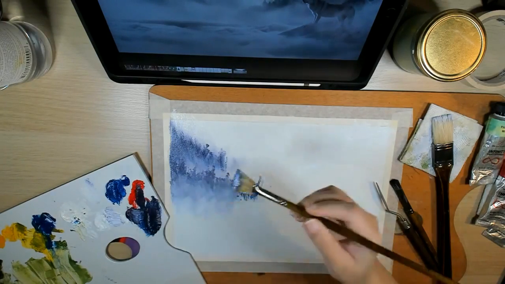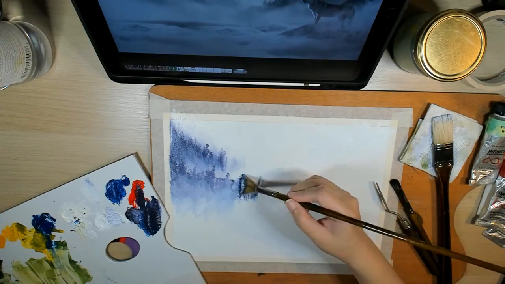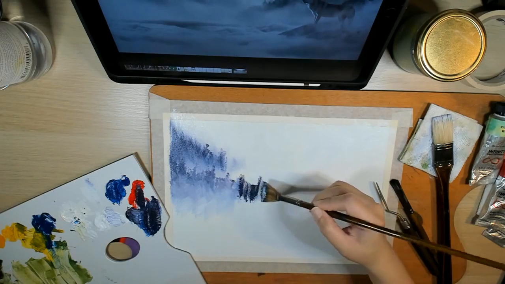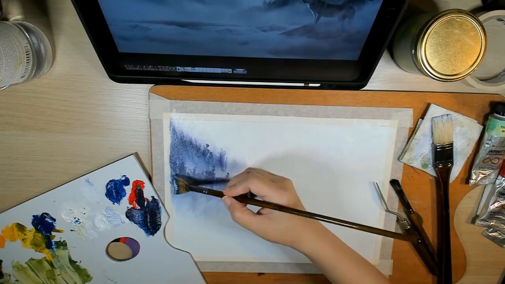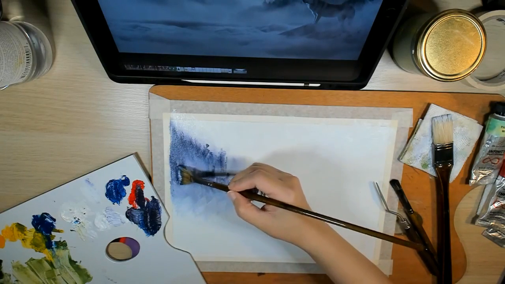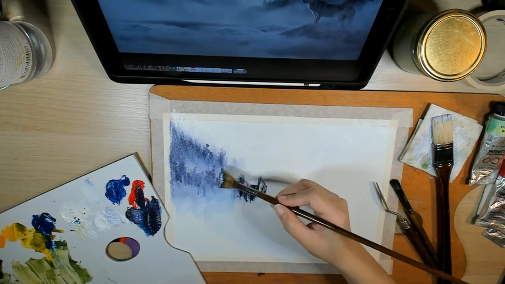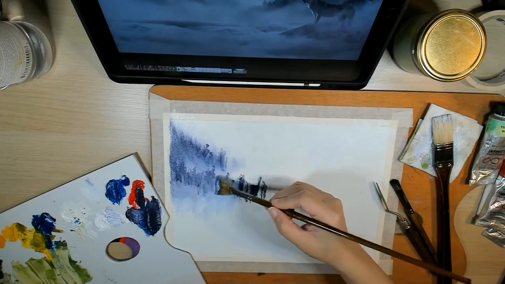So what do you guys like to use when you paint? Do you like to paint with oils? Or do you prefer water-based medium?